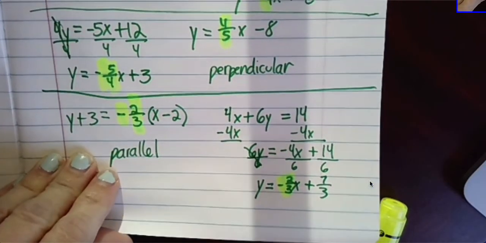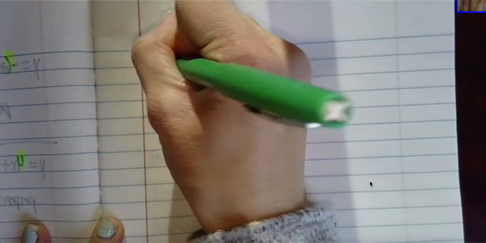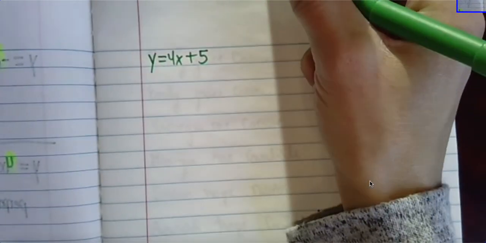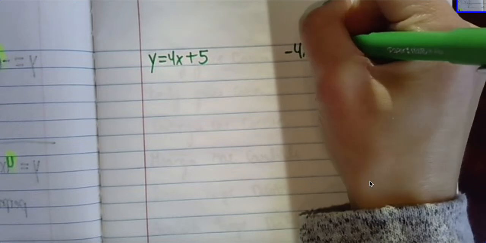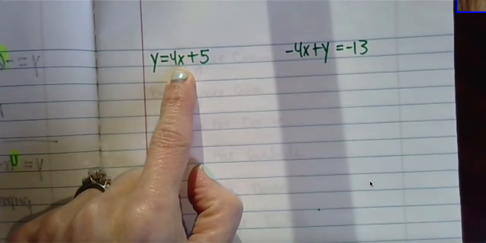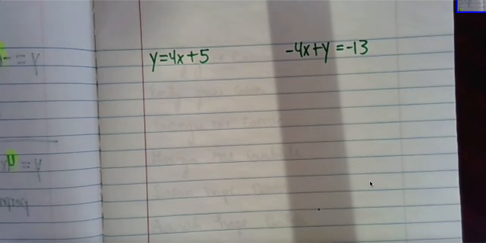So we're just going to go over number 7 because some of them didn't get the same answer, and I'll make sure that we understand it. They have this equation completely done. It's in y equals slope-intercept form, so we can tell what our slope is. What is our slope right here? 4. All right, make sure you're listening.